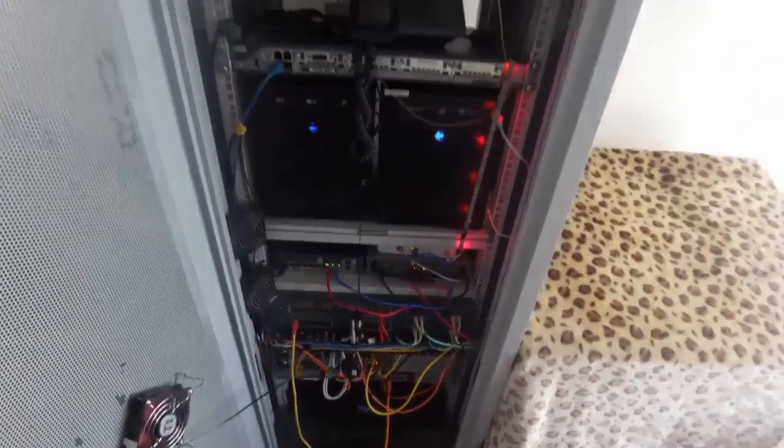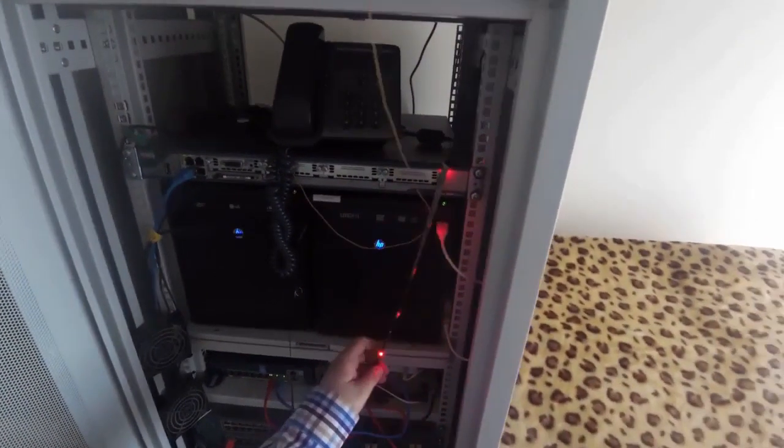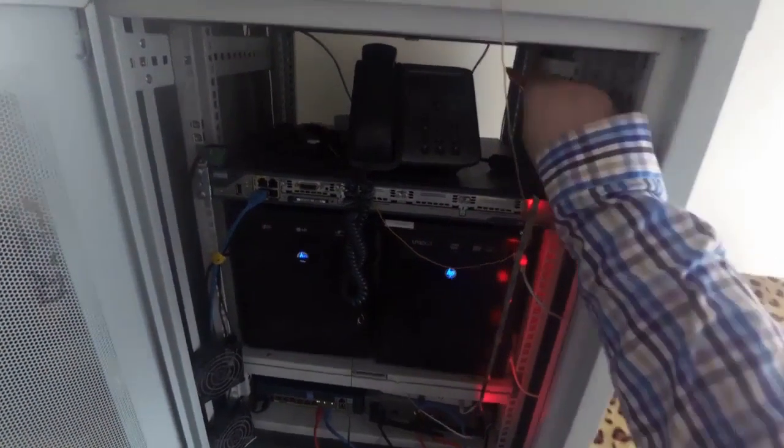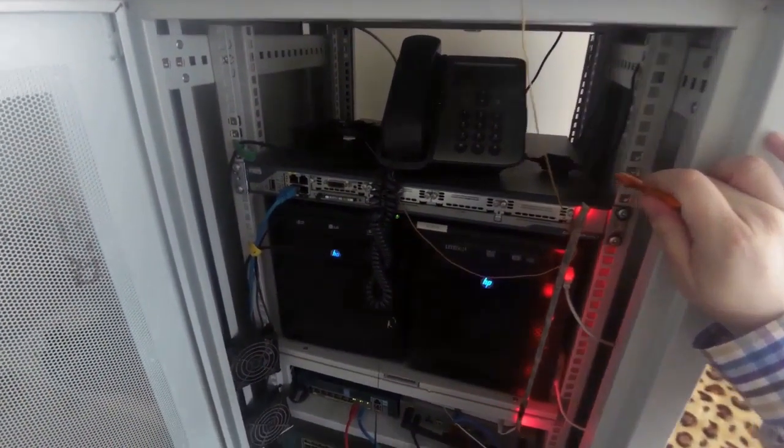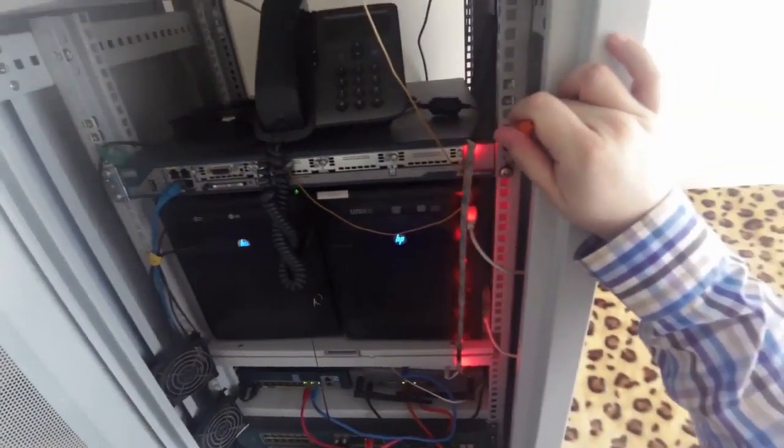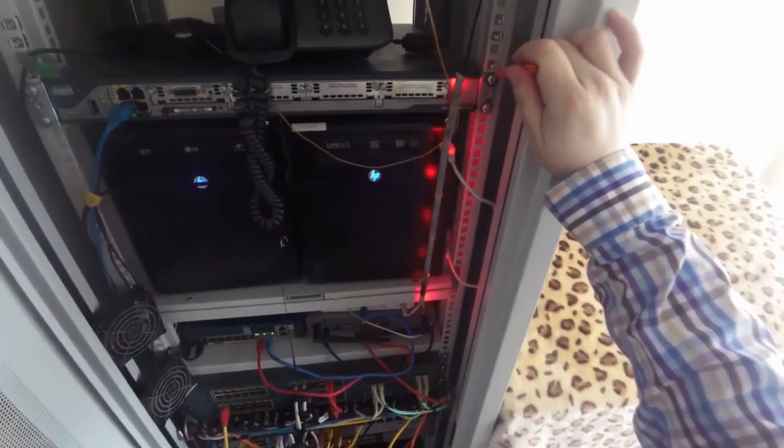Okay, it's not bad. As you can see, a LED. I love things like that. These fans have LED lights as well. I know, it's just me. I like to play with things like that.